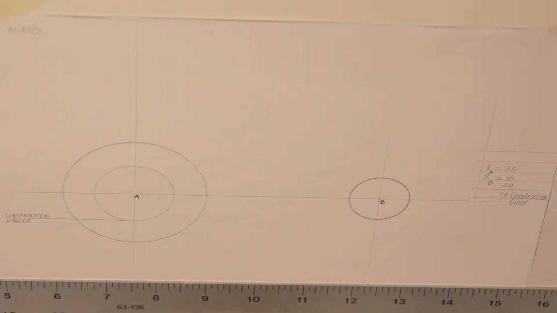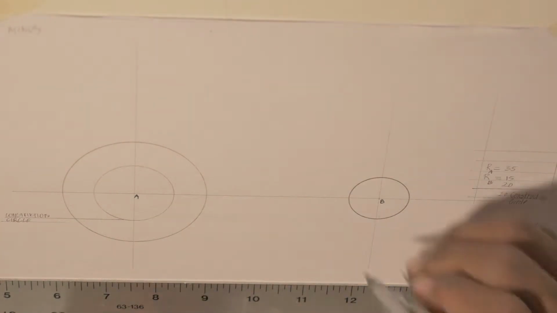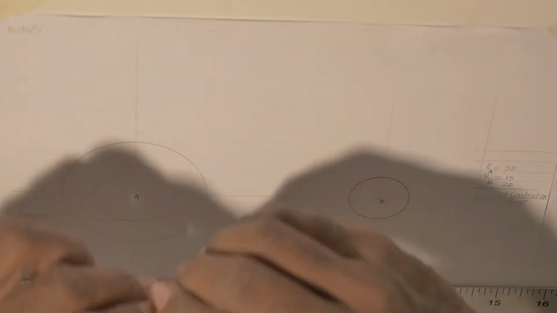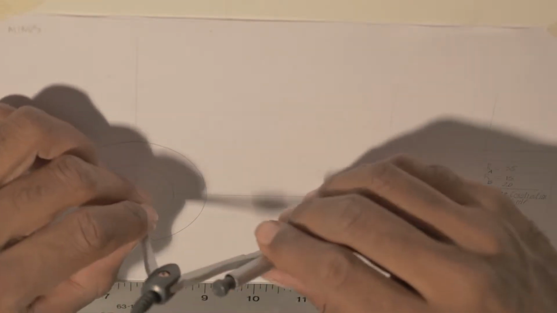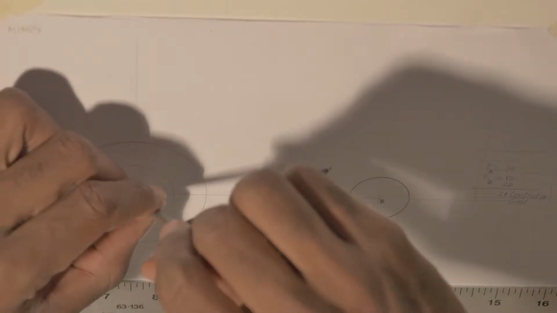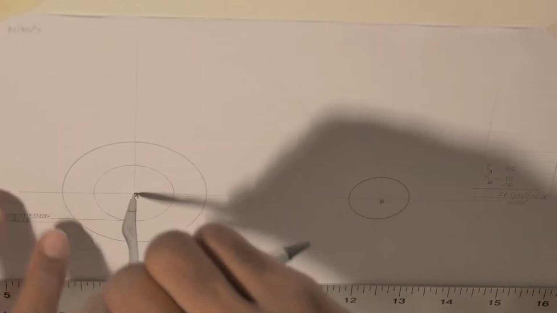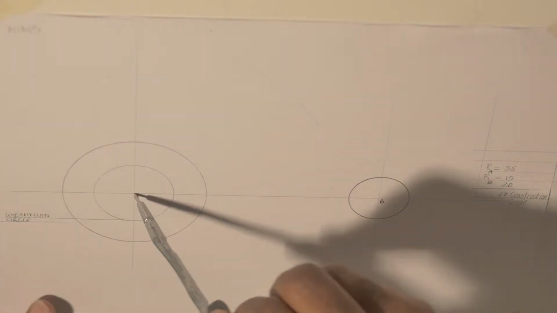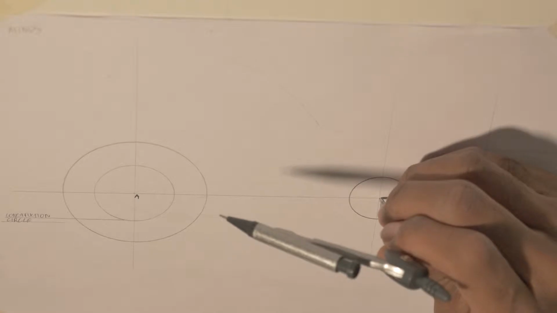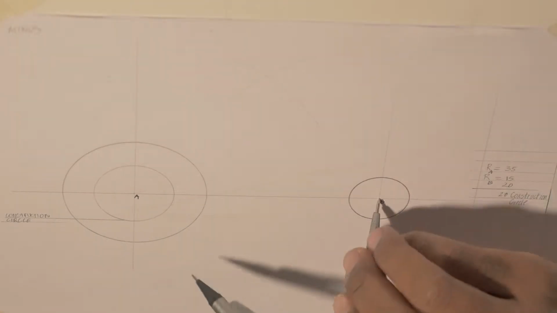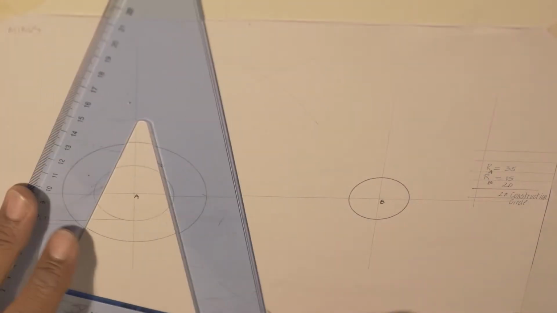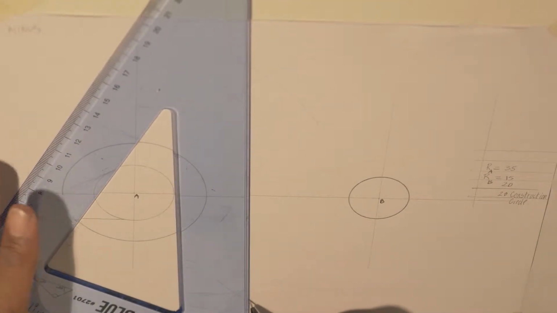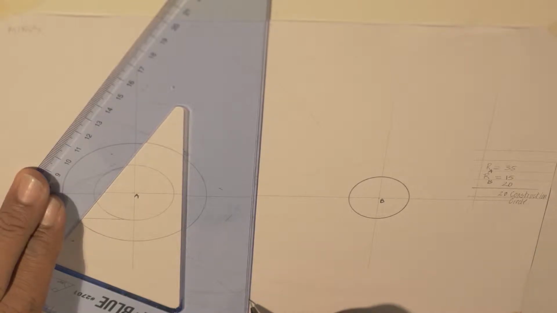Now the next step is we need to bisect the distance between A and B. To bisect the distance between 2 points, we always open up our compass to more than half, less than the full distance, and we create an arc above and an arc below. And we do the same thing at point B. The idea is we're trying to get these two arcs to intersect to form an X. Then we connect these two X's to form a line, and that line would be our division line.